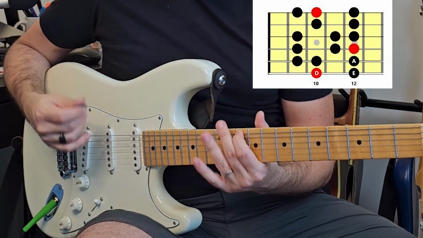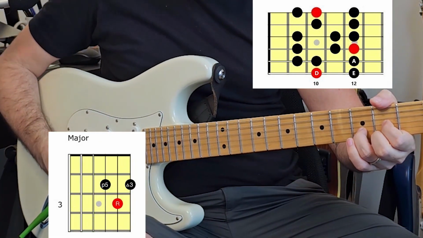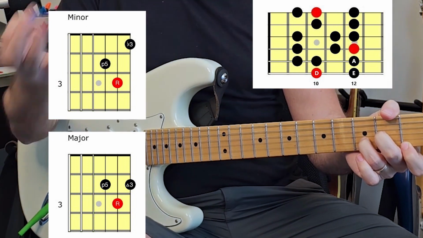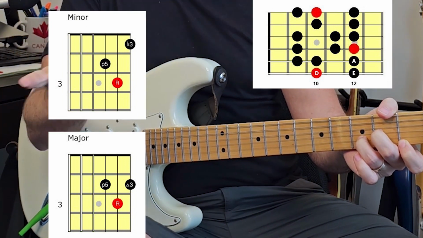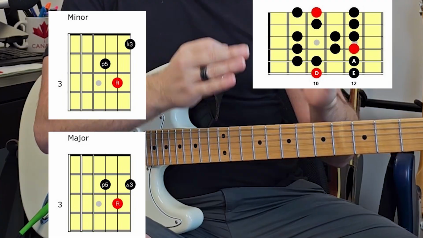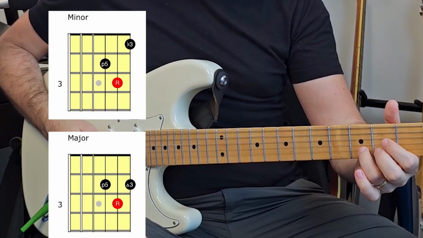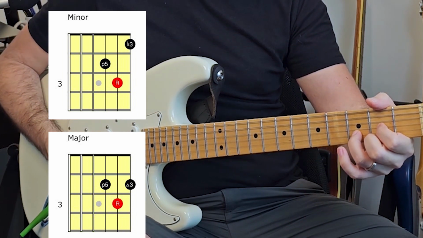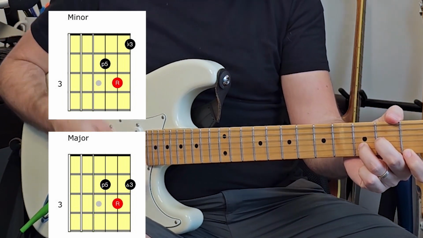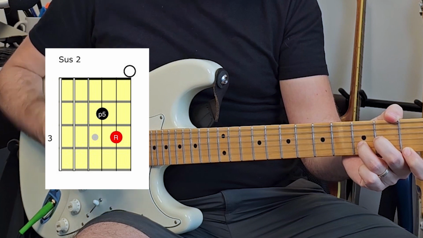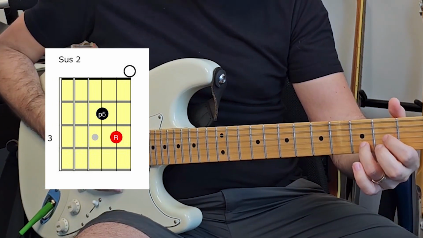So these are the notes. So let's take the D major or minor, it doesn't matter because both of these triads have a 1 and a 5. So what we need to do is lose the 3 and put the 2 instead. So the 3 is F sharp or F. We lose that and we put the E note instead. So in the case of D, it's really easy because all I have to do is that.